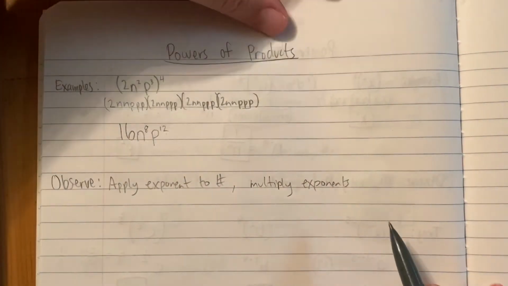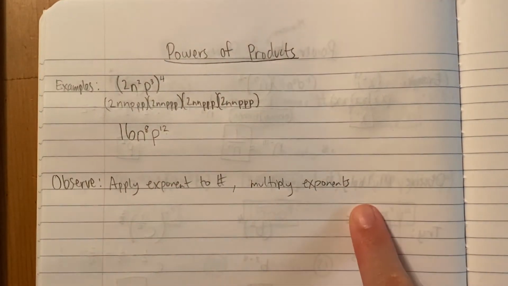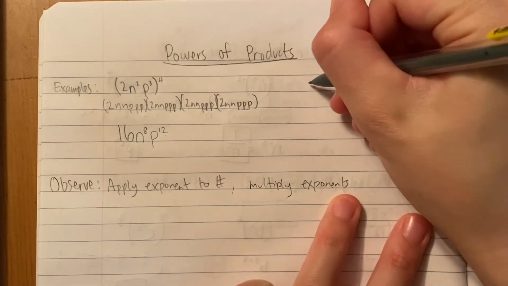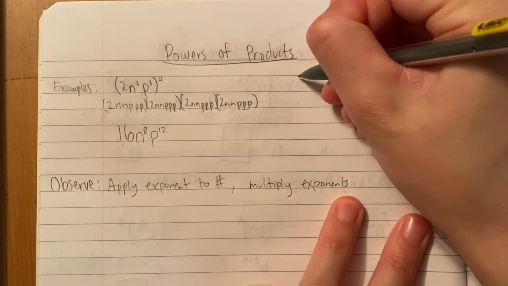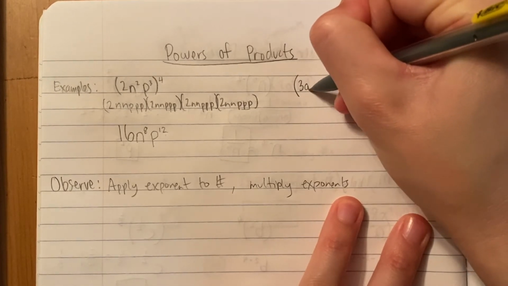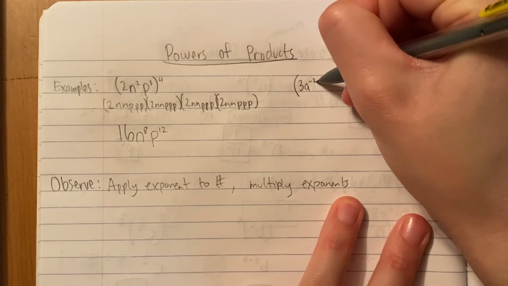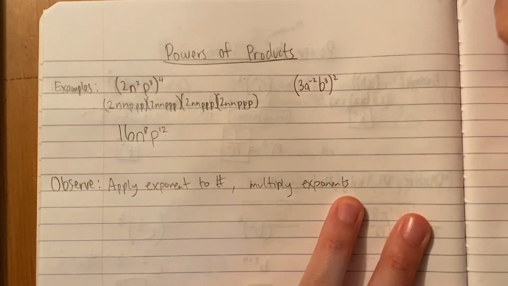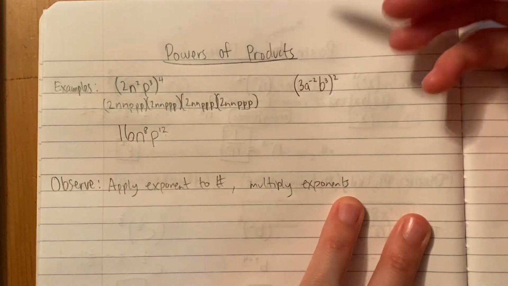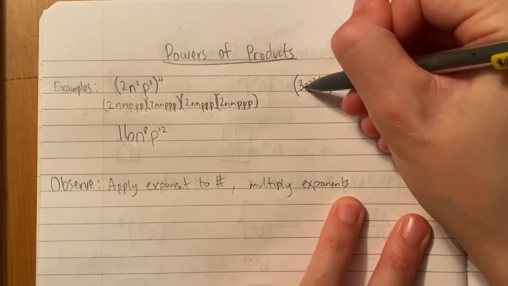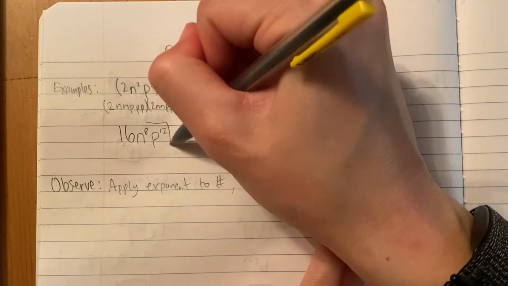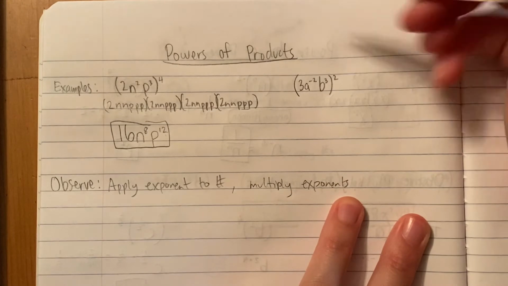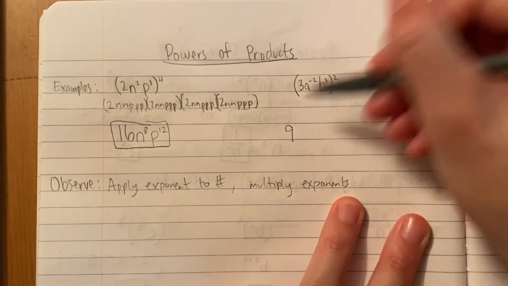Now, listen. We're going to use this observation. The same thing will happen if I have something like this, where I have a negative. We don't have to be scared of these negatives. We're just going to use our same observation and apply the exponent to the number. We can write this the long way, but let's do it the short way. So we apply the exponent to the number. This is 3 to the 2nd power. That's 3 times 3, so that's 9.